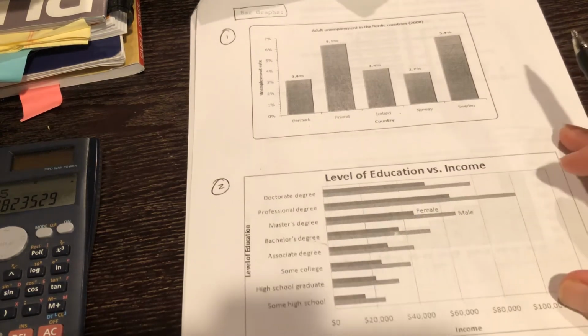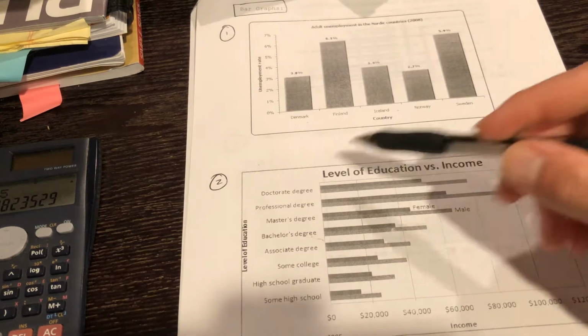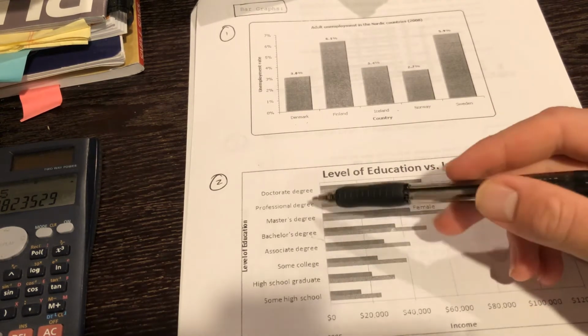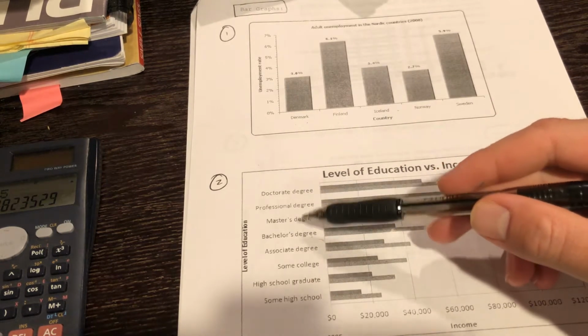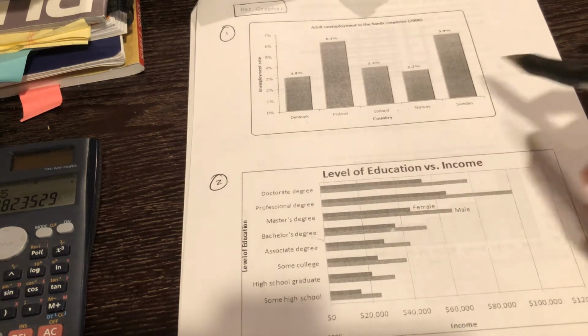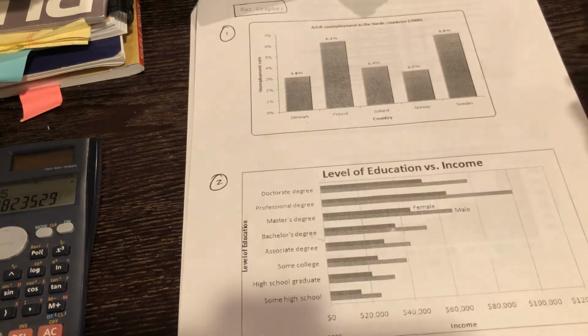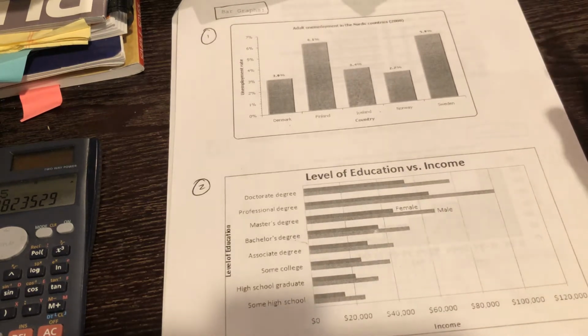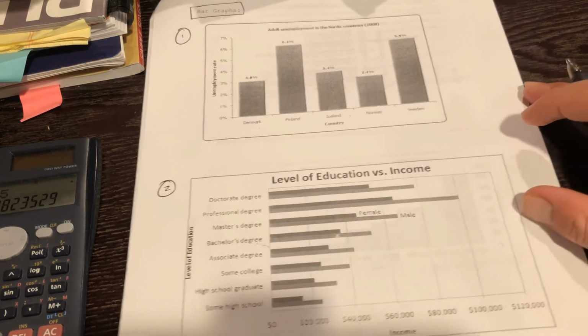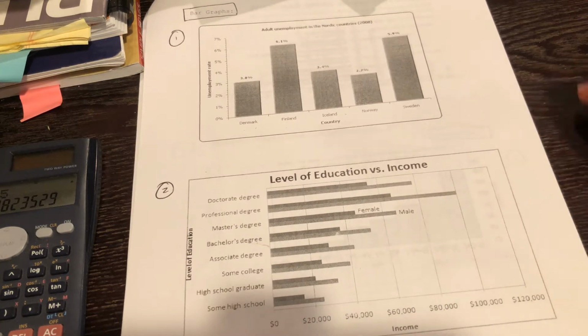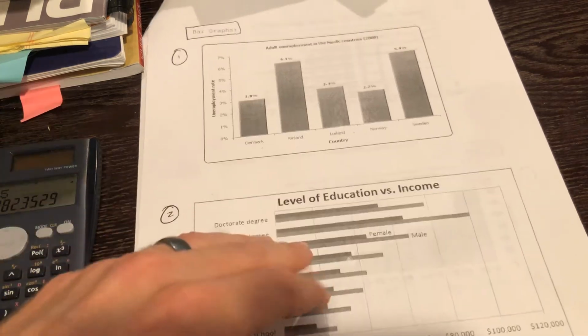Now look at this bar graph on its side. Everything's been flipped here, but these are still categories, different degrees versus income. Some high school graduates, some college, all the way up to a doctorate. You've got a professional degree versus a doctorate degree. You can look up what the differences are between a professional and a master's degree. Anyway, there you go. This was from 2005, so this is a little dated here.